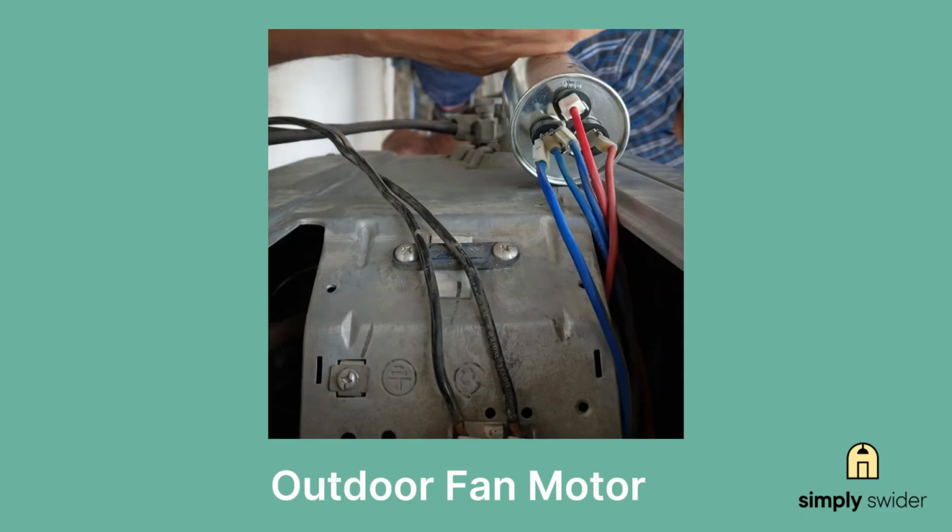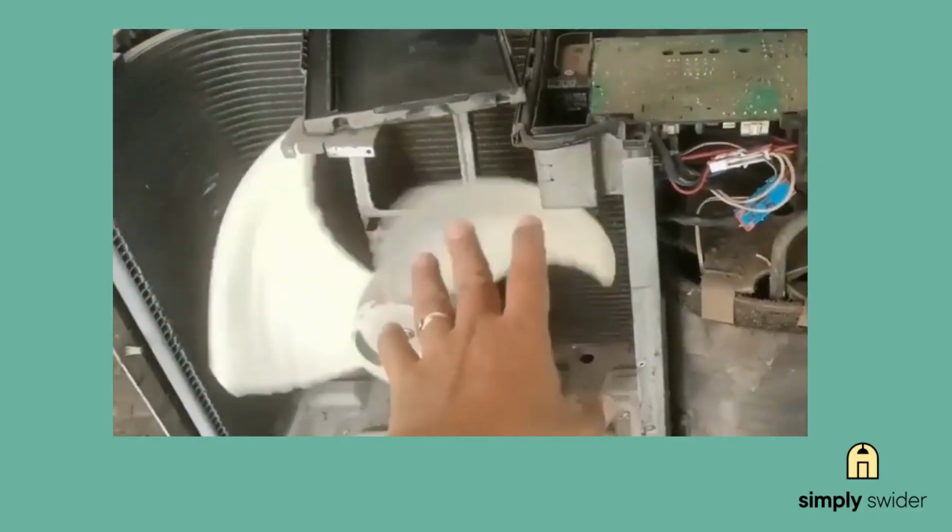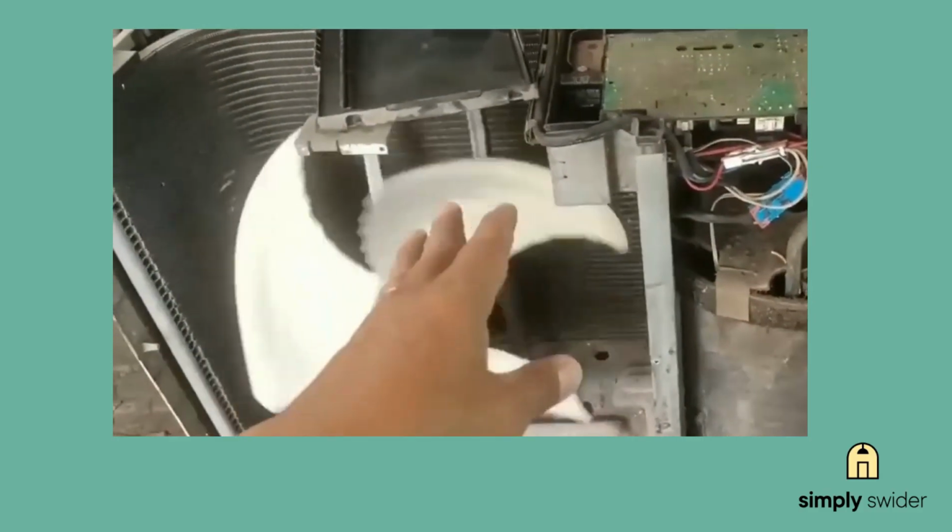Here's one that catches people off guard: outdoor fan problems. When that fan doesn't run, head pressure spikes immediately. The system detects this thermal chaos and shuts down refrigerant flow to protect the compressor. Sometimes it's simple stuff. Fan blade physically stuck because of debris or even installed backward. Don't ask me how many times I've seen that one.